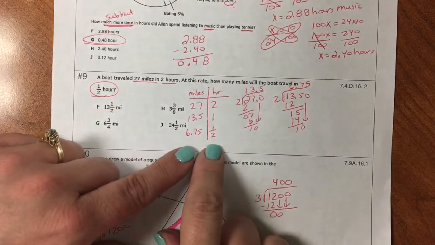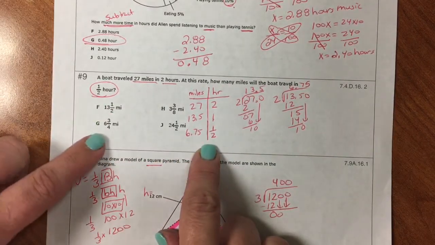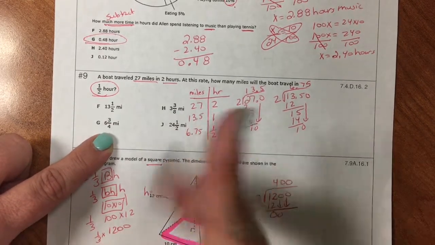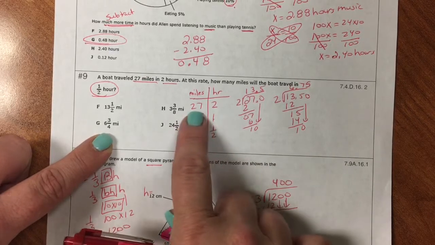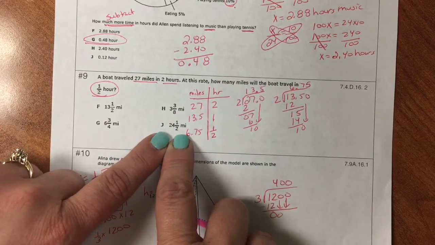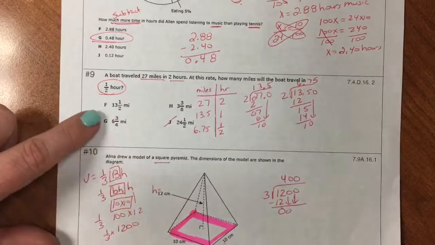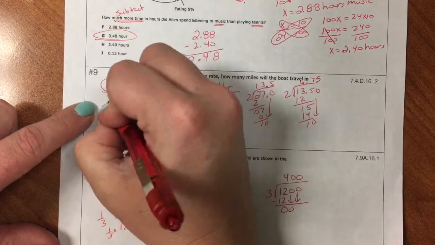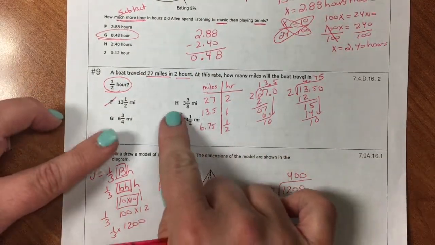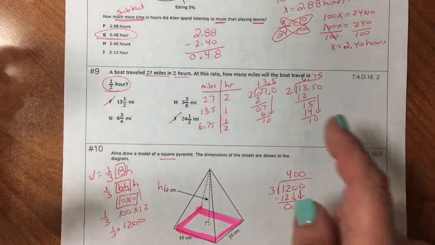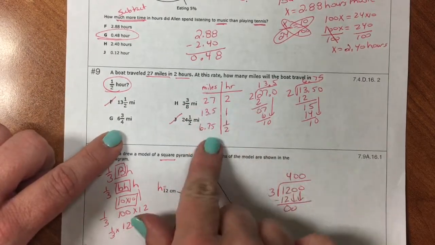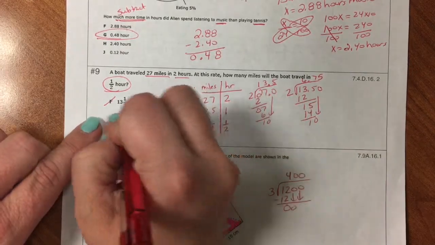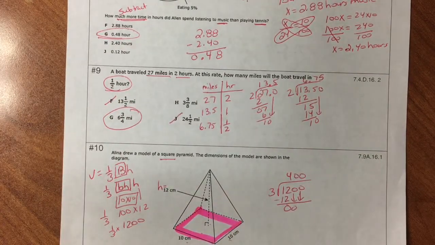So for half an hour, it'd be 6.75, which is the same thing as 6 3/4. All right, but if you think about it, for 2 hours is 27. So for half an hour, 24 is way too big. The 13 just divided it in half, which was for 1 hour. So really, if you were going to guess, you would be somewhere between G and H. But if you just keep halving it, you're going to get to the 6.75, which is G. All right, that's one way to do it.